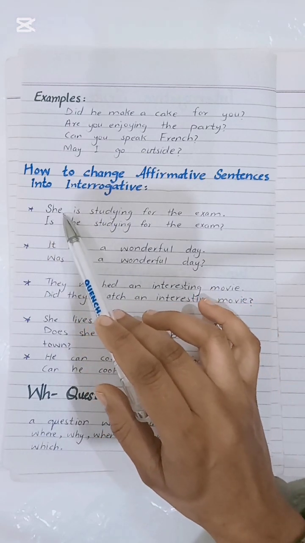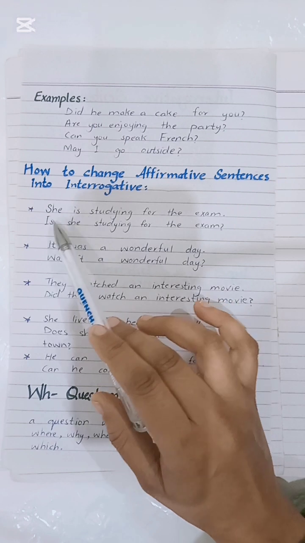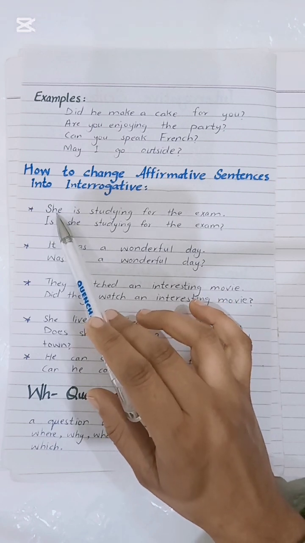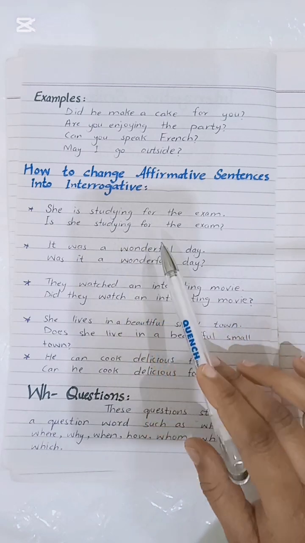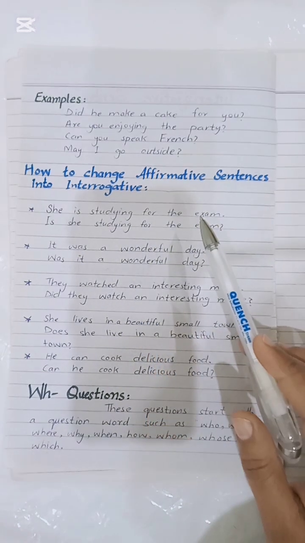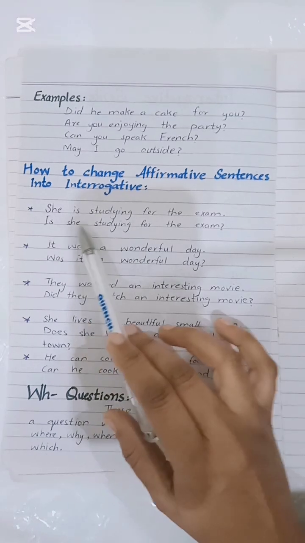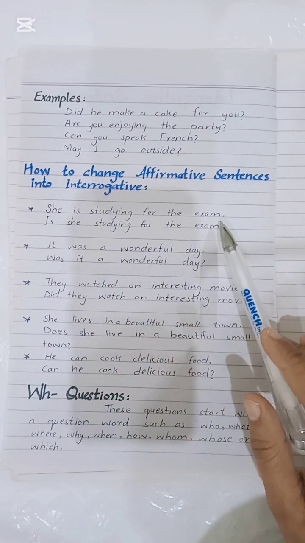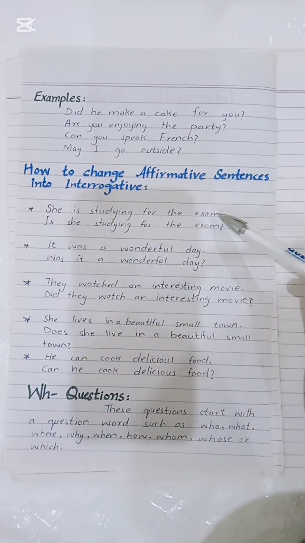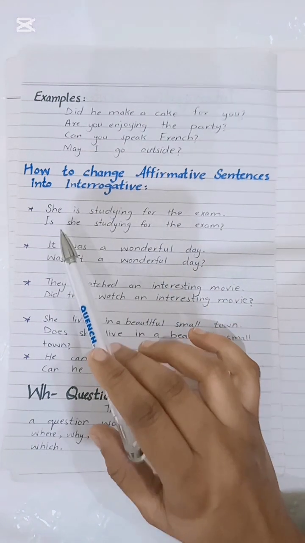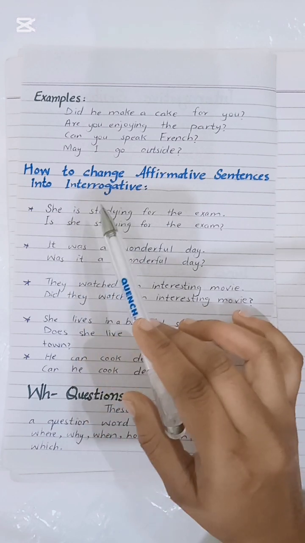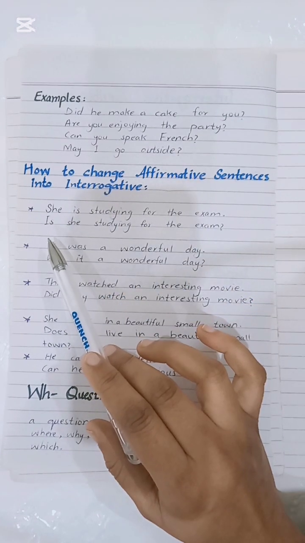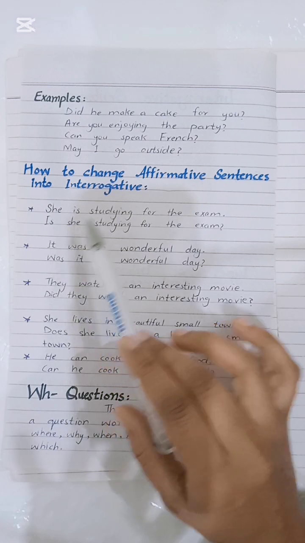Here, in this sentence, is will come at the start of the sentence, she in the second place, and then the main verb, while the rest of the sentence would remain the same. Is she studying for the exam? I changed this statement into interrogative, making some changes. I changed the position of the helping verb and replaced it with the subject of the sentence to make it a question.